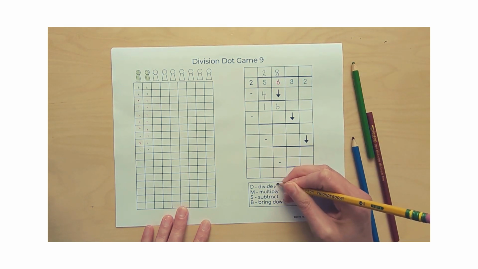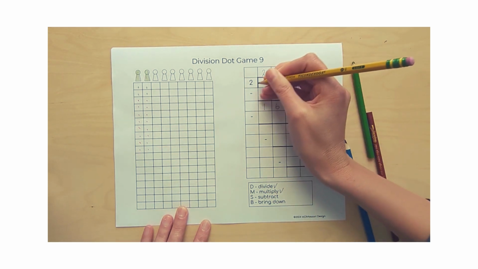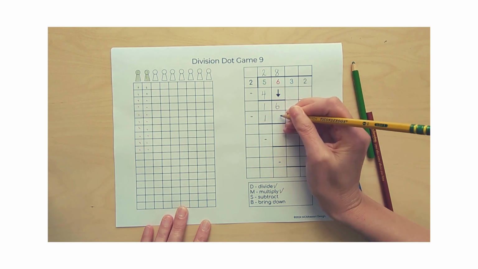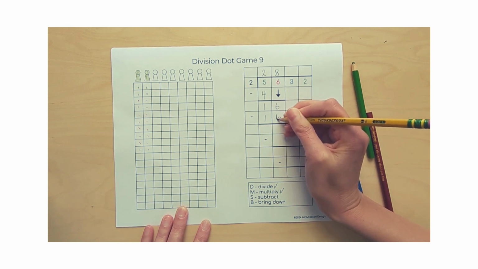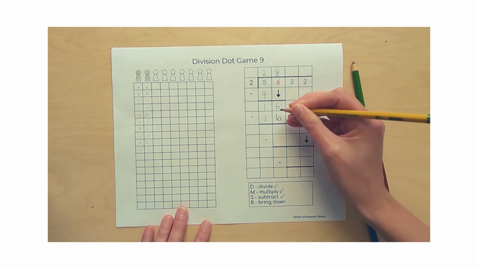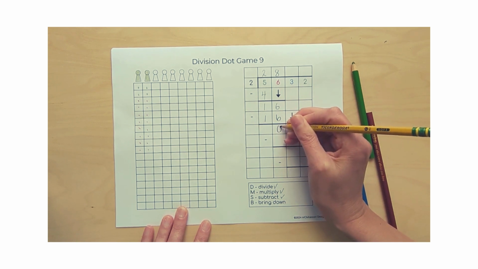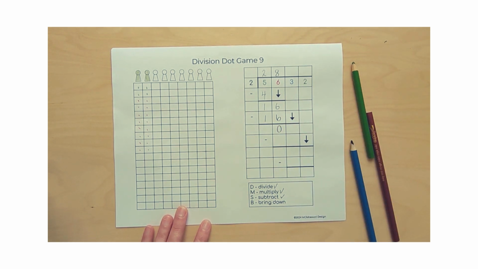We have done the step of divide. Now we will multiply. 8 times 2 is 16. We used all 16 beads. Next we will subtract. 16 take away 16 is 0. We didn't have any beads left over.